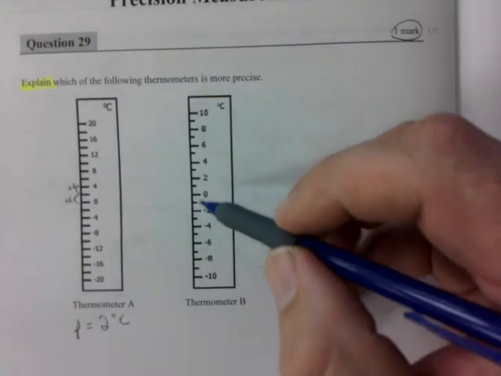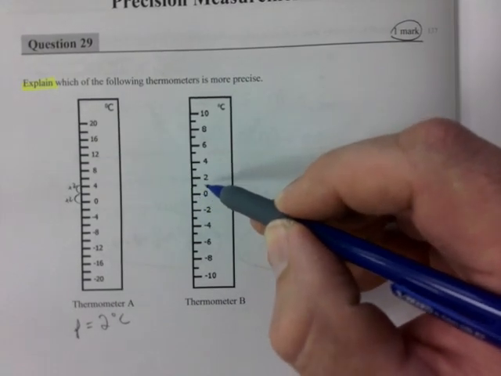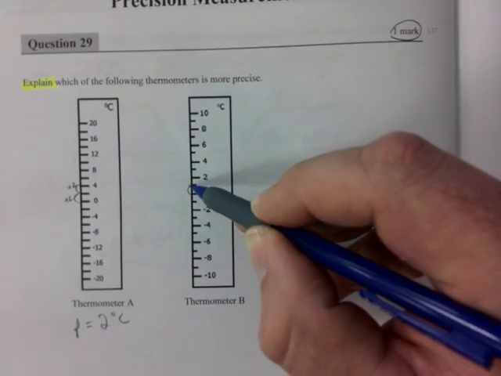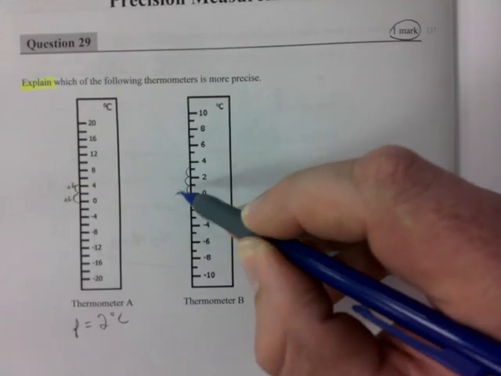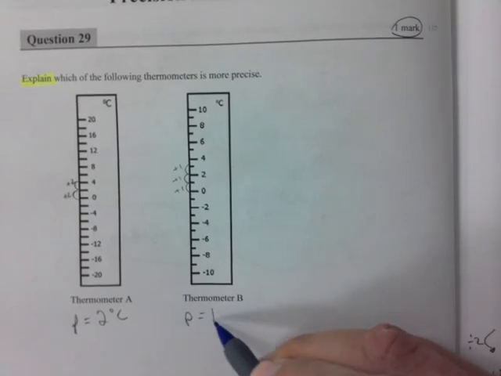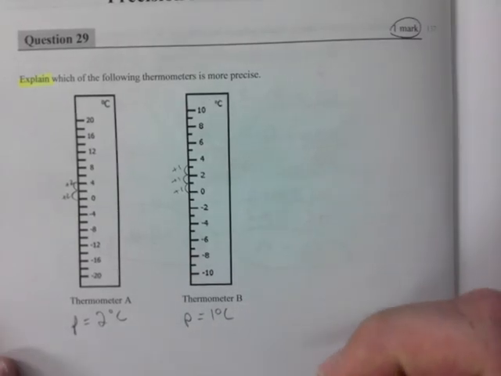Whereas the precision of this one, what is this going up by? 1 at a time, right? So you're going up by 1, by 1, by 1. So it's just plus 1. So your precision here is 1 degree Celsius. Which one is more precise?